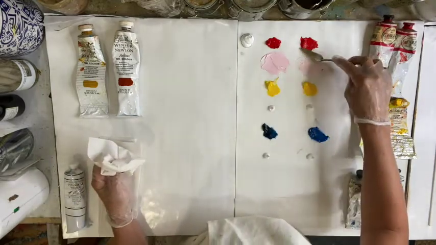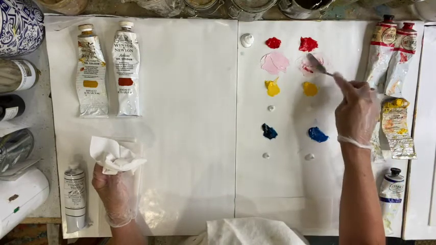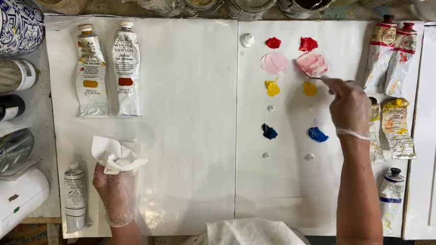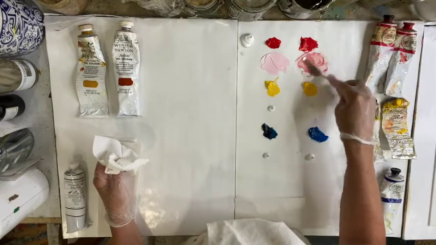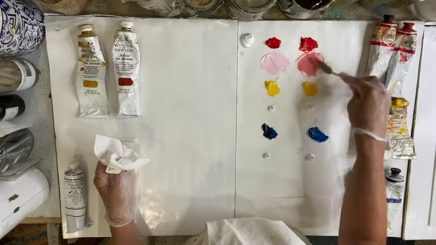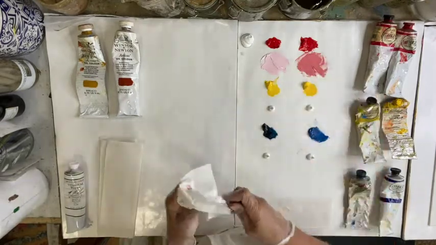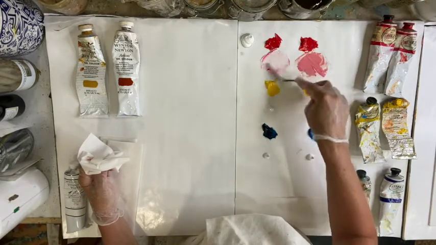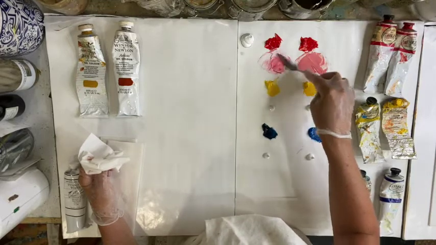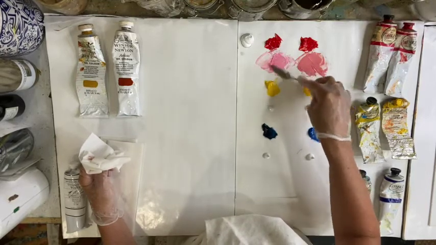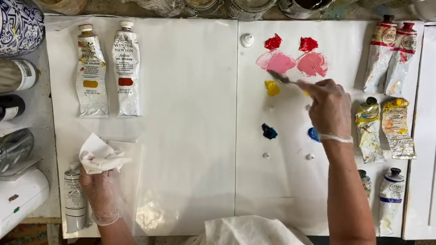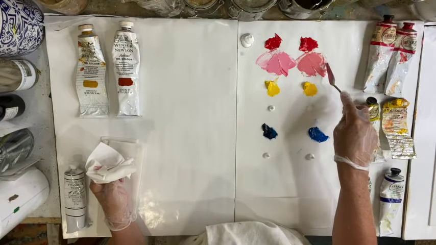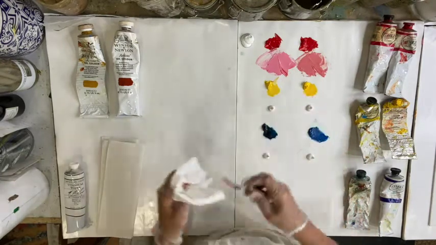Now let's get a good bit of it and see how the white is naturally going to gray a color down or neutralize it out a little bit, make it less intense. So that's the Cad Red Medium. Now back to the Naphthol. Let's put a little more in here and just see what it looks like if the white grays it down as much. And as you can see, it does not. The Cad Red Medium is much more subdued than the Naphthol Red.